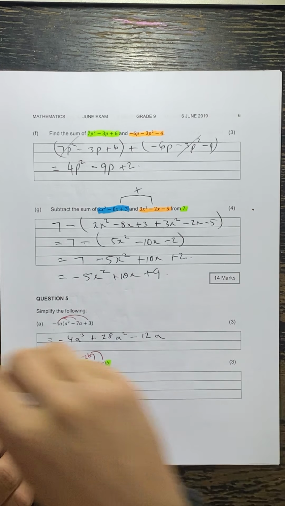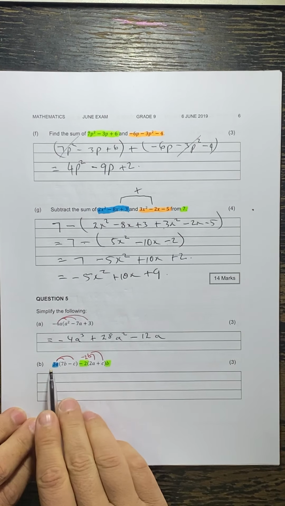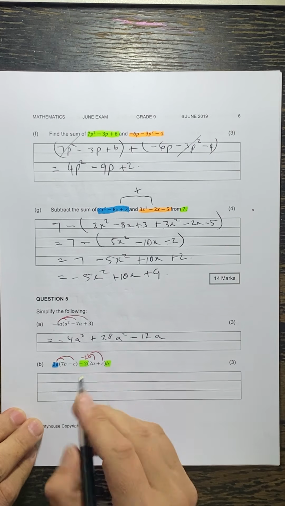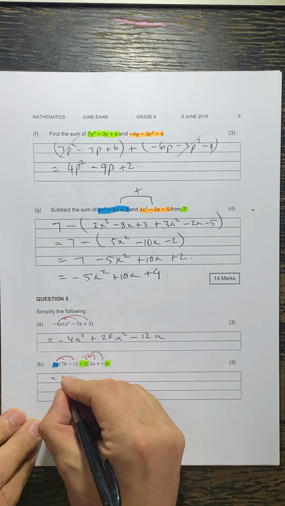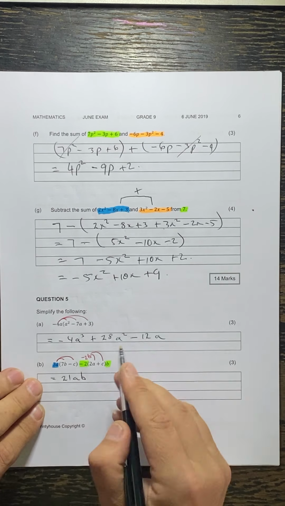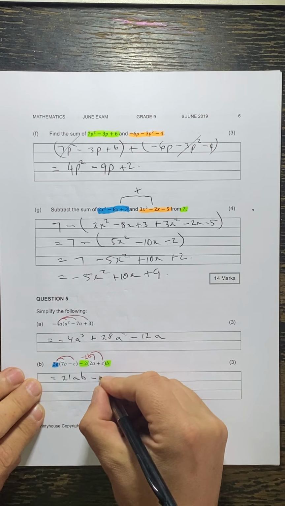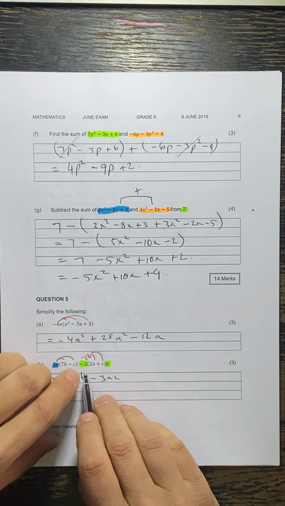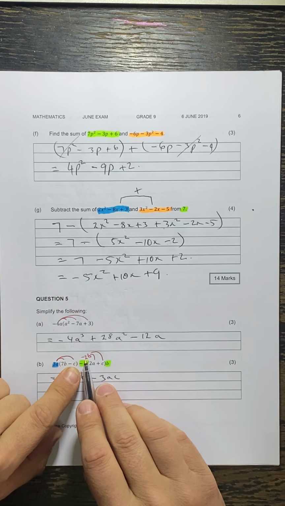Okay? And that is what I'm going to distribute into the bracket. So with the first one, we get 3a times 7b. That will give us 21ab. 3a times minus c will give us minus 3ac. Now with this one here, I'm distributing the minus 2b in.